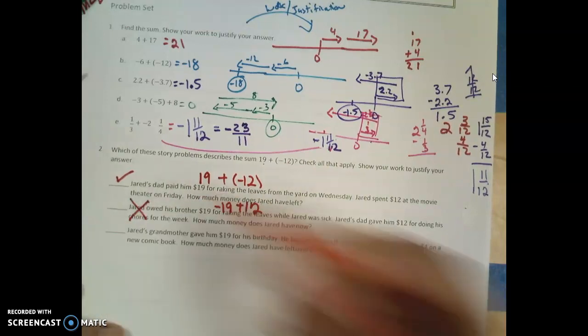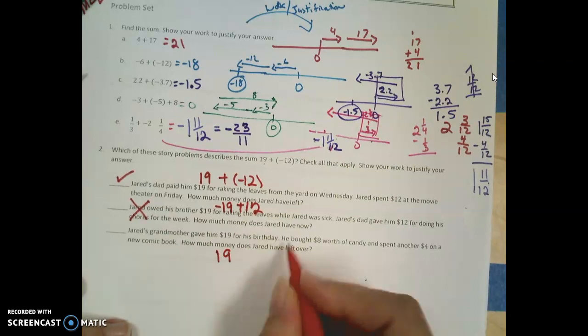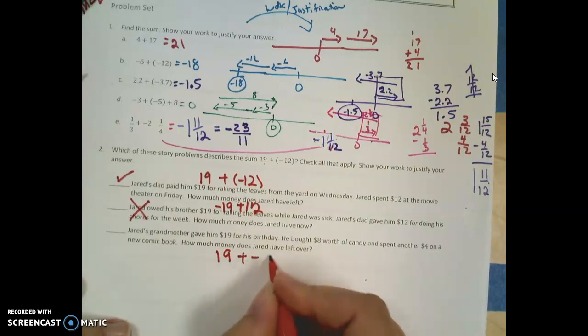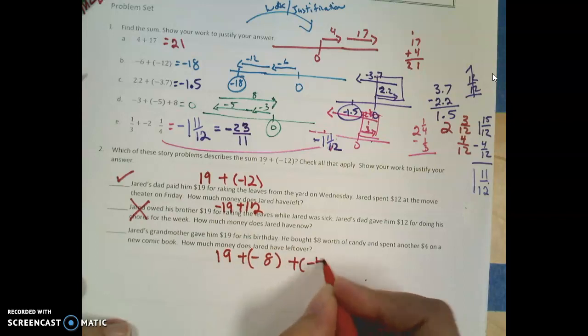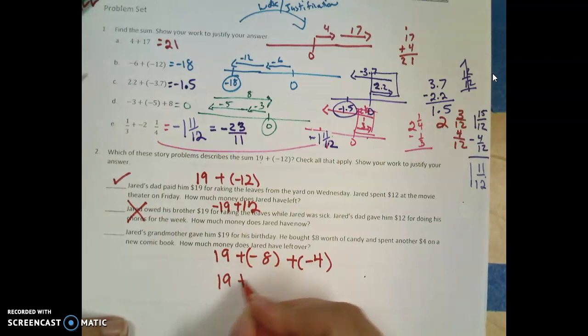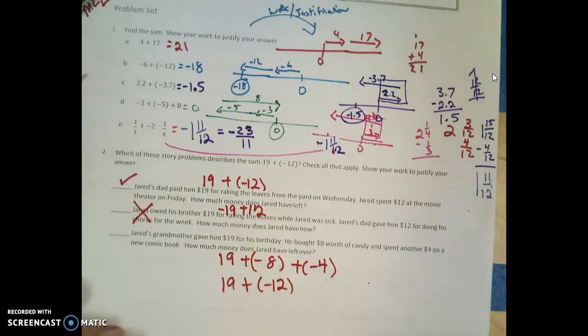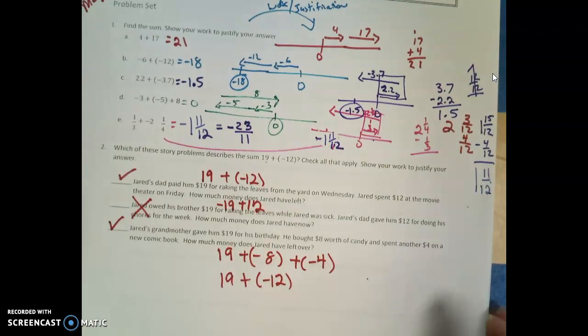That does not work. Jared's grandma gave him $19. He bought $8 worth of candy and spent $4 on a comic book. So if I combine these negatives, I do get negative 12. So 19 positives and 12 negatives. So 1 and 3, A and C, those are the two that work there.